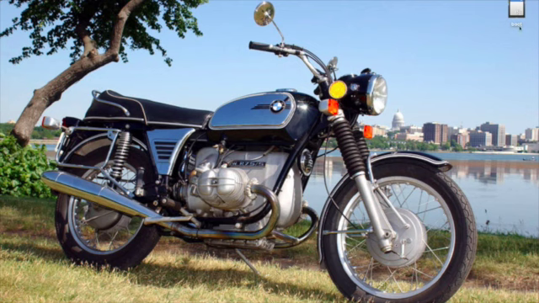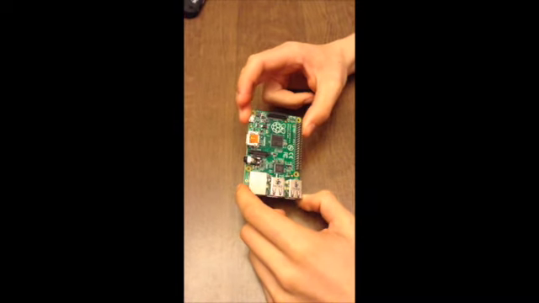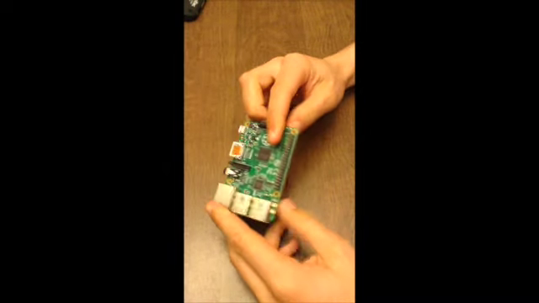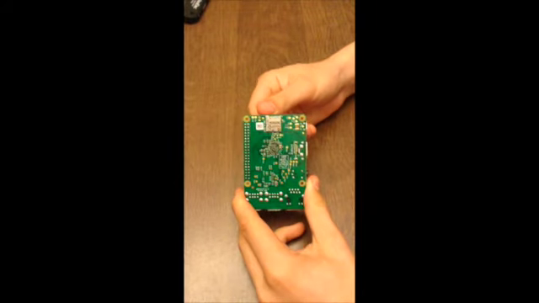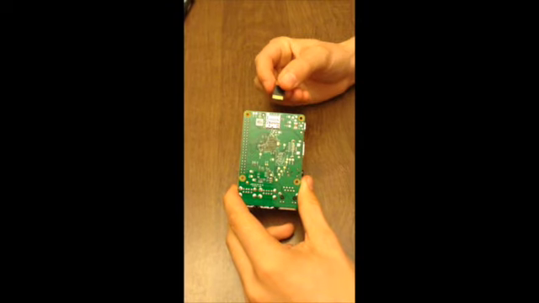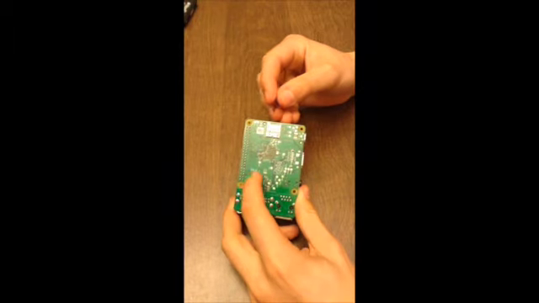Once you've finished downloading the image to your SD card, you need to eject your SD card. The only reason I took the case off my Pi is so that anyone who hasn't seen it can see it. It's just a little microcomputer called the Raspberry Pi. Alright, now once we formatted the SD card, you put it in just like this with the contacts to the board.